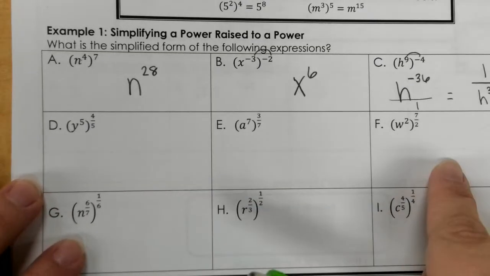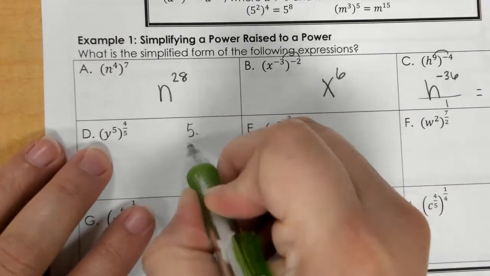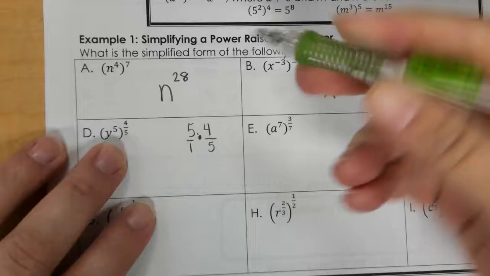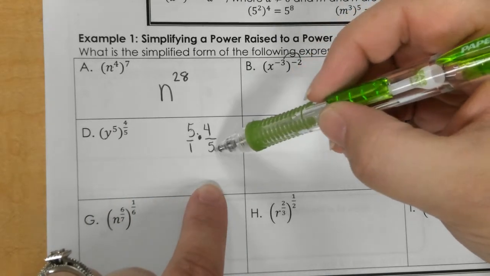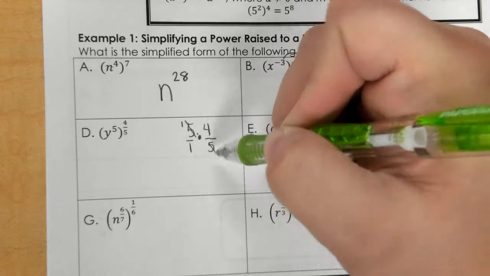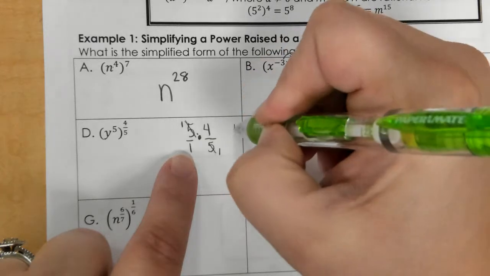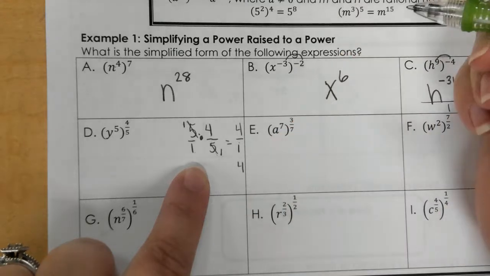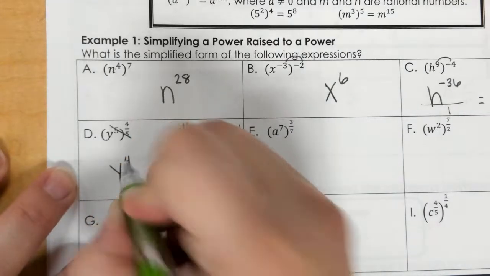Okay, now for D, E, and F, this 5 times 4/5, you have to think of this 5 as 5 over 1. And then the 4/5. But if you look, when you multiply, you should remember that if you have the same number on a diagonal, that really just cancels out and becomes 1. Because 5 divided by 5 is 1, 5 divided by 5 is 1. And then you are just multiplying straight across. So 1 times 4 is 4, and 1 times 1 is 1, and 4 divided by 1 is 4. So essentially, you can just mark these out, and you've got y to the 4th.